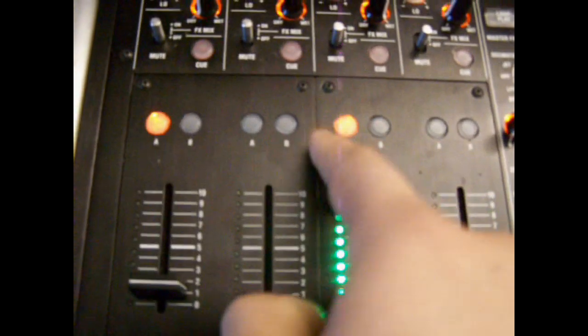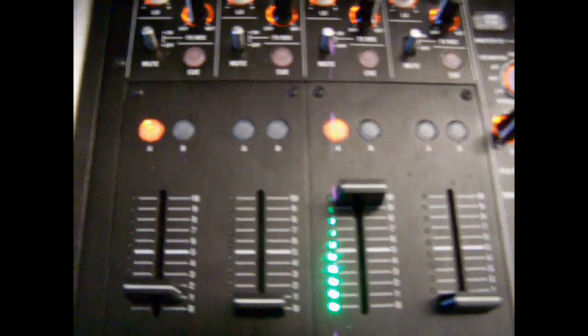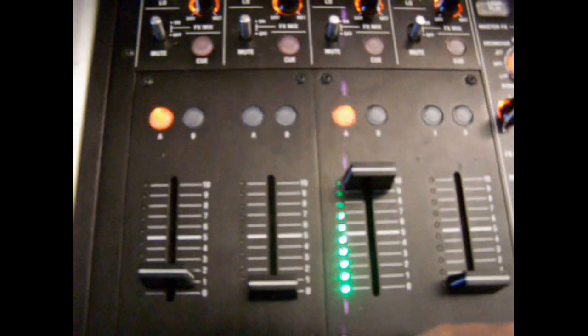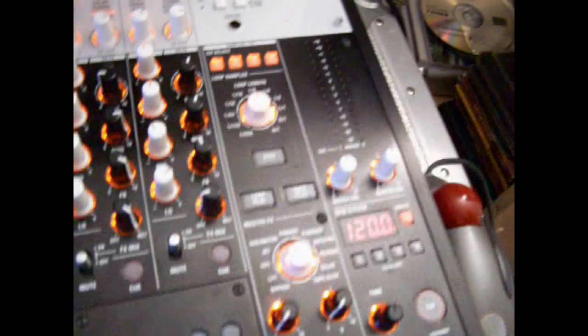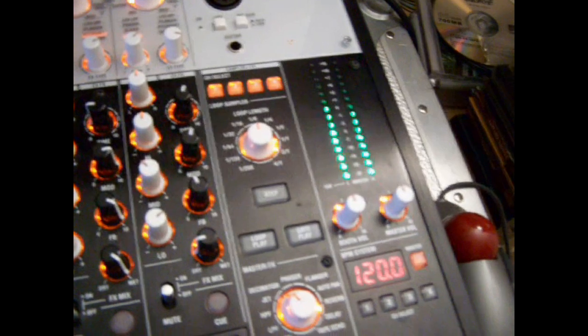So I have this input, but the master out isn't showing anything until I move this crossfader over this way, because I have this selected as the channel that I want to assign it to. So I have a sharp cut, bring it in, master starts showing.